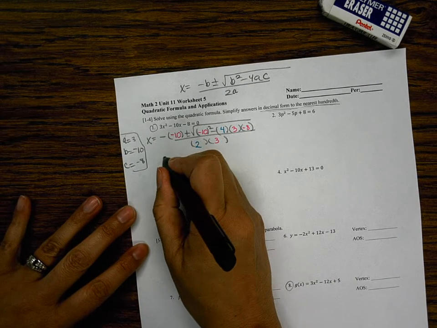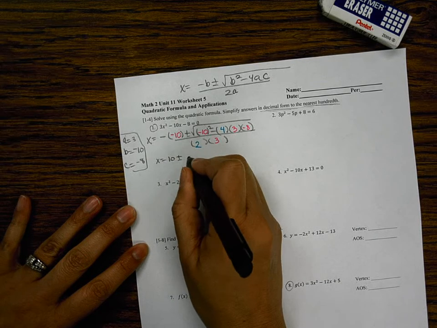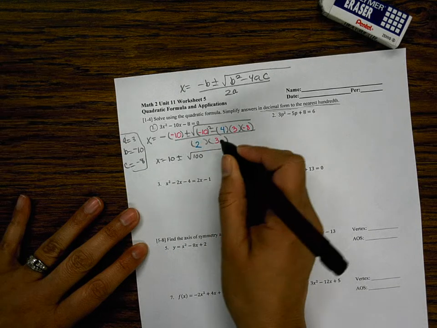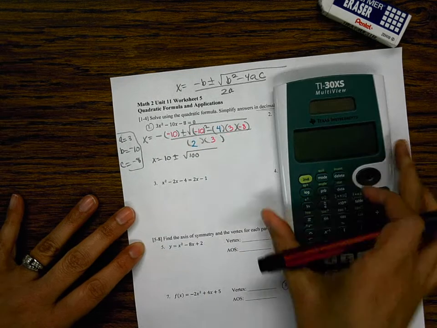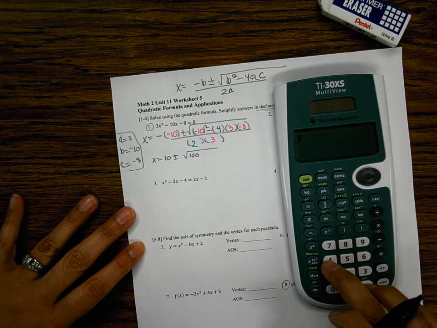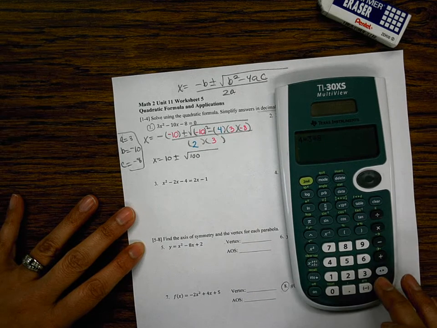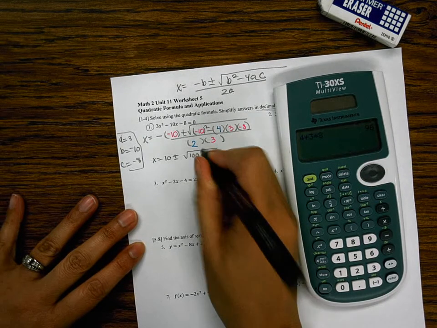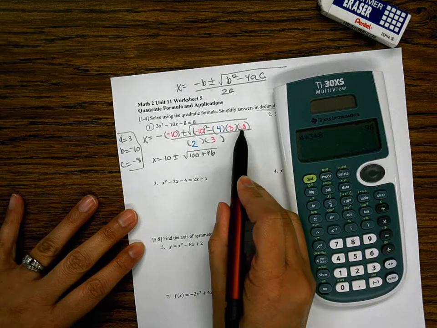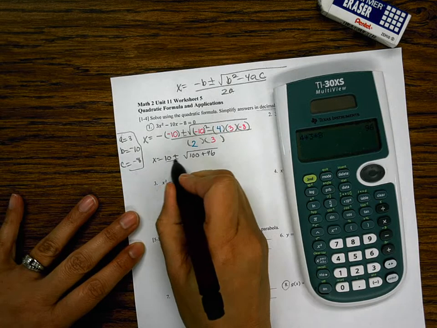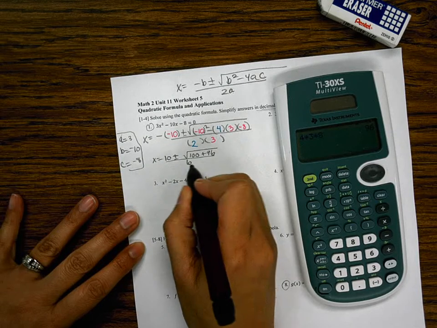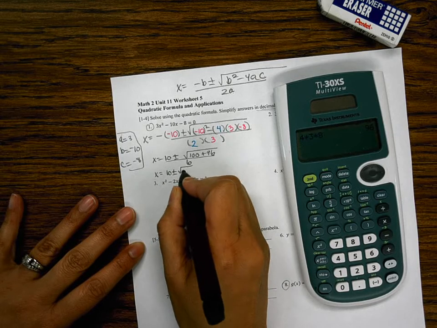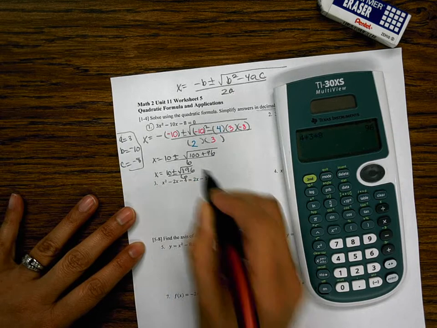Opposite of negative 10 is positive 10, plus or minus the square root of negative 10 times negative 10, which is 100. And then I have 4 times 3 times 8. 4 times 3 times 8 is 96. And it's going to be plus 96 because the minus and the negative are going to cancel out to make a positive, all over 6. As tempting as it is to reduce, we do not. 10 plus or minus the square root of 196 over 6.